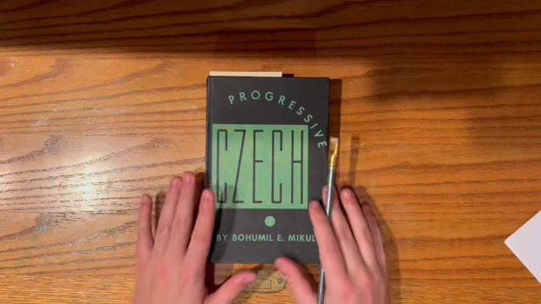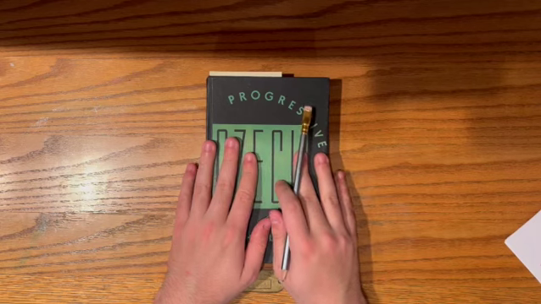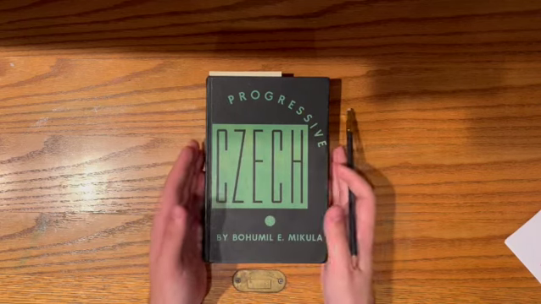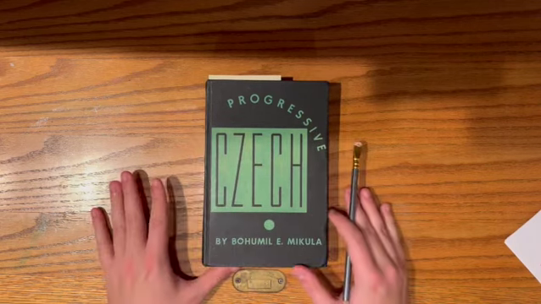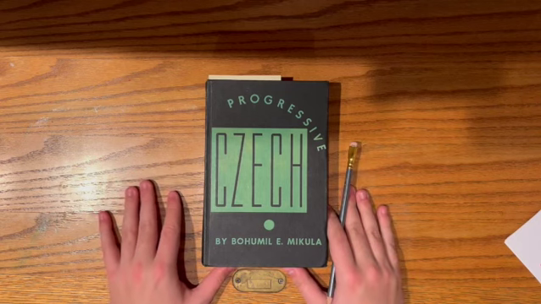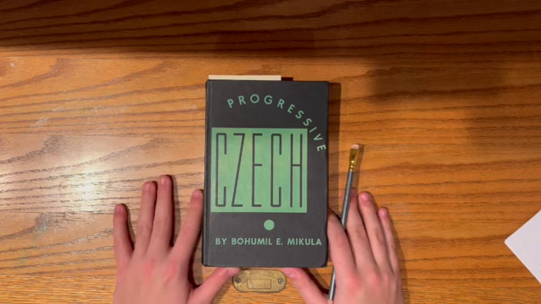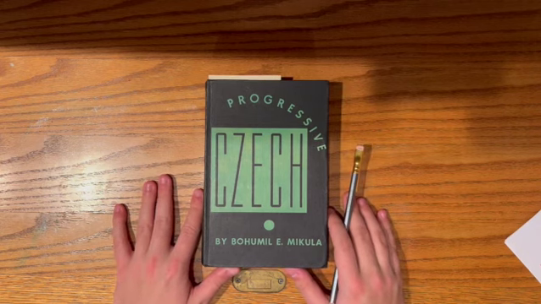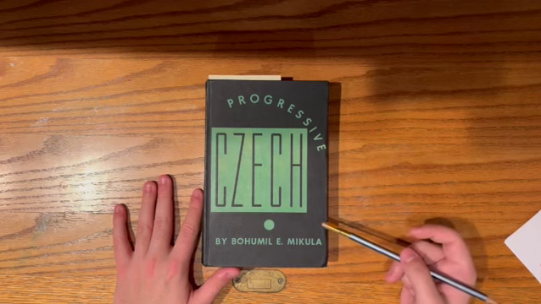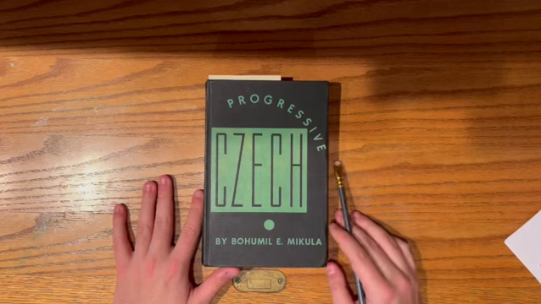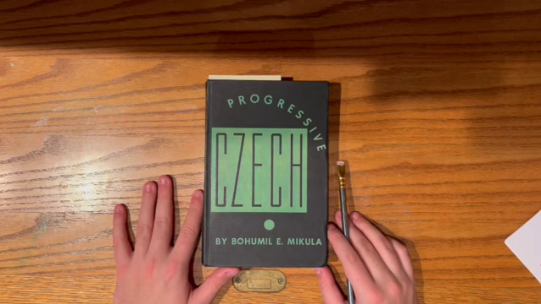Now, obviously, I have this textbook in front of me. I found this at a used book sale several months back, which is the same for many of the books that I have shown over this year. This is a textbook from the 1940s, so around 70 to 80 years old.